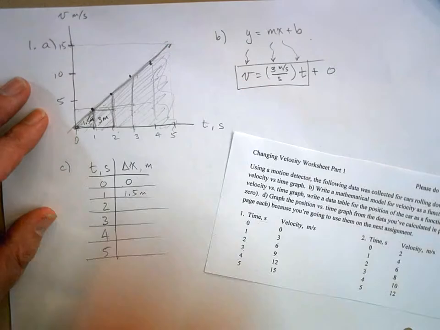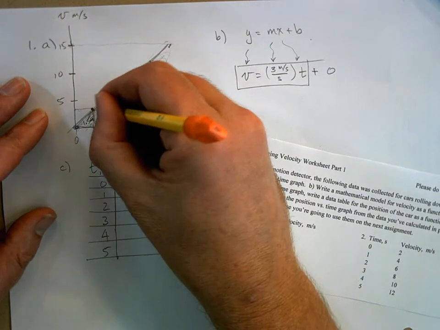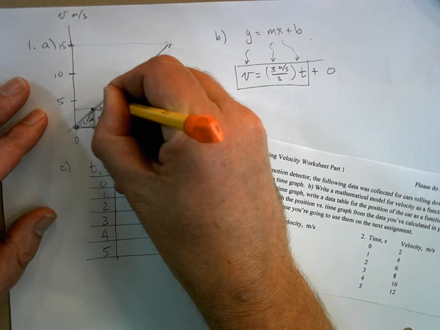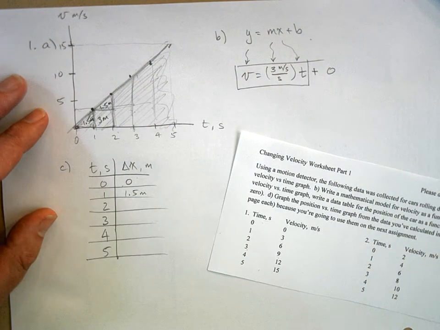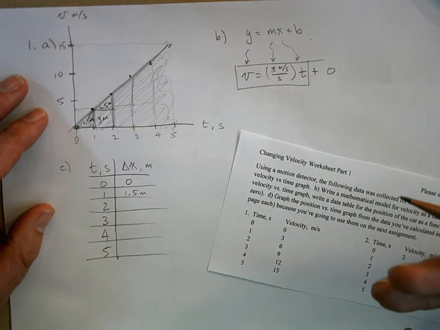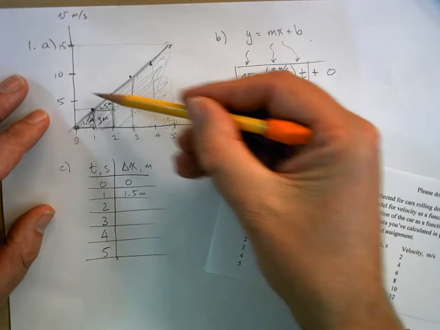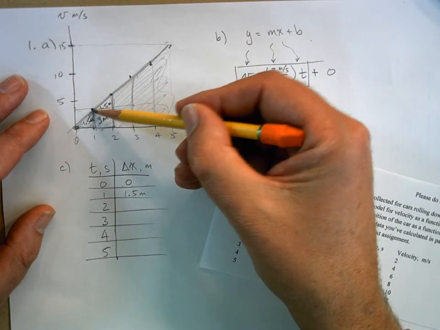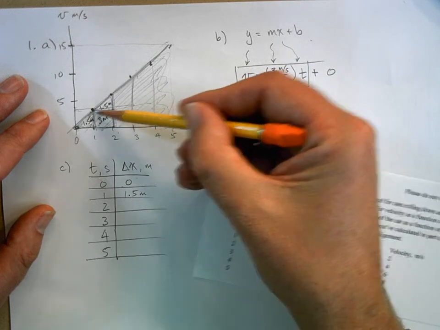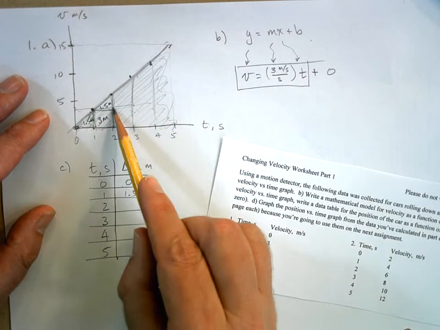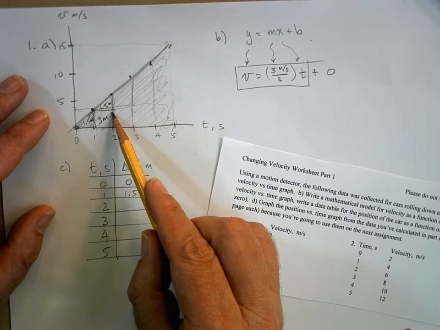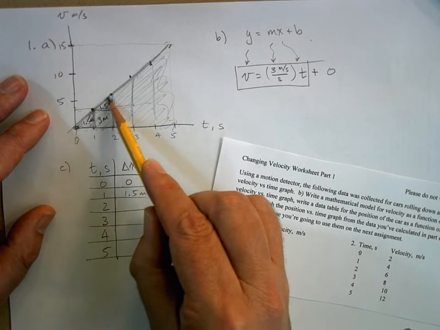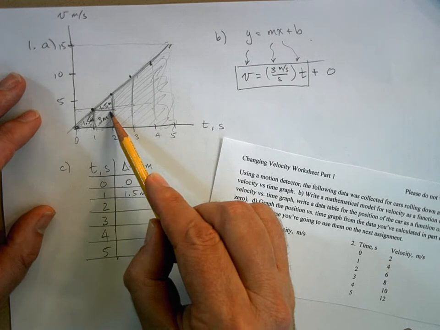So what does the area here represent? Well, this is how much farther I went than 3 meters because I was going faster and faster. See here, I was going 6, but here I was going 3. So this 3 meters right here represents how far I went because I already had some speed. And this is how much further I went because I increased my speed over that second.